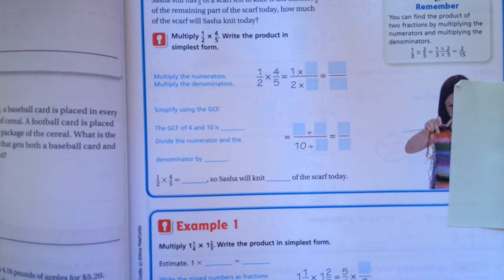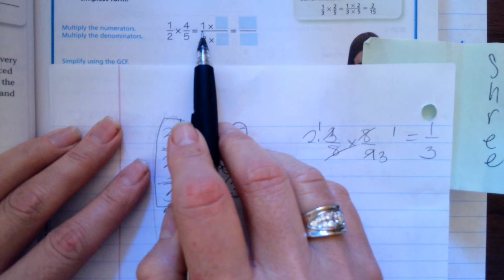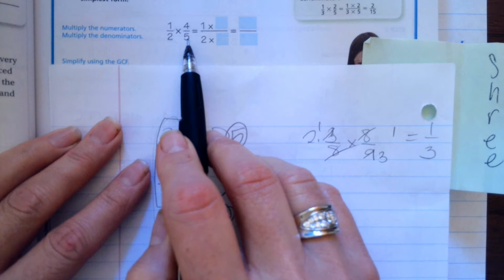For multiplying fractions, you just multiply across. So for this one, you would do 1 times 4 is 4, 2 times 5 is 10, and then you would simplify.